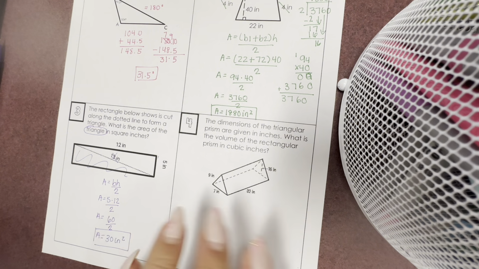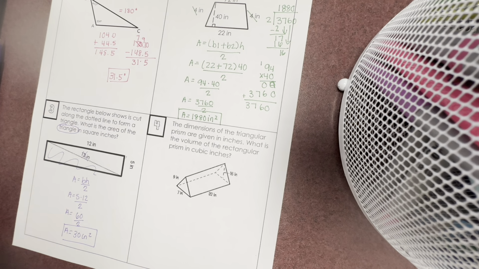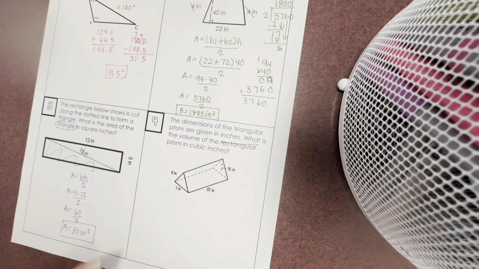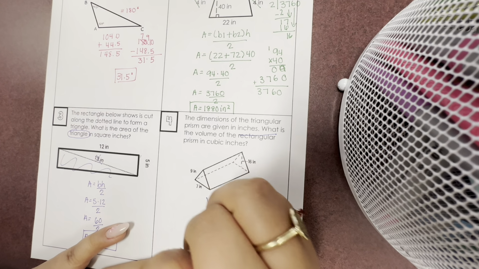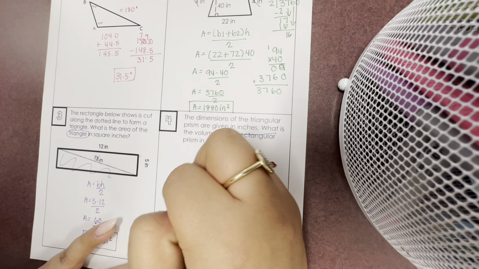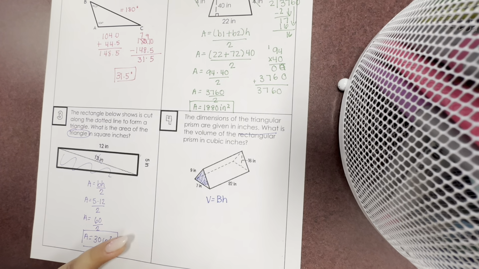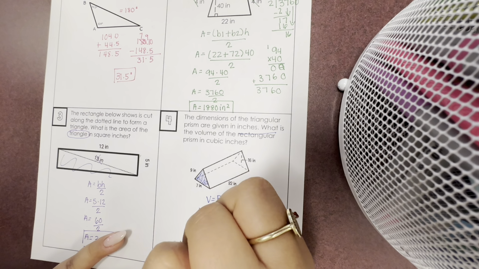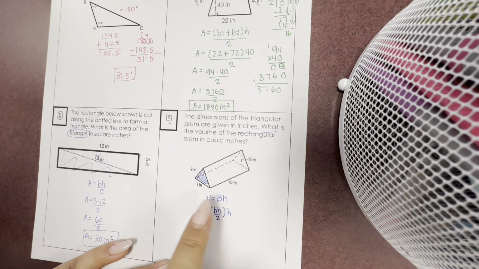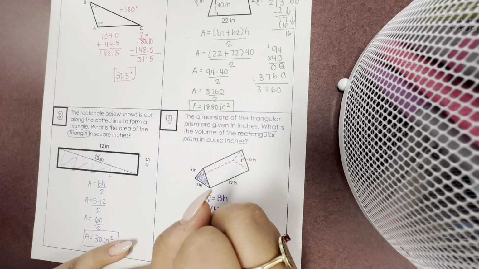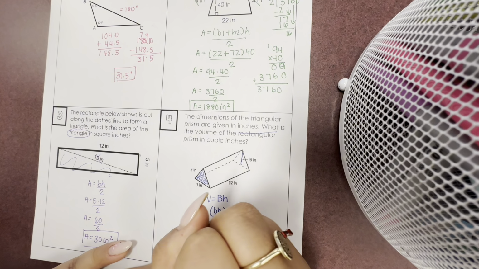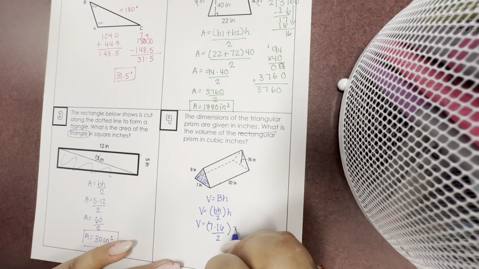All right, next one is volume of a triangular prism. What is the volume of this triangular prism in cubic inches? So if you remember, our volume formula is area of the base times height. We have to look, and the base is a triangle. So meaning I need to use the triangle formula to solve this. So the base of the triangle is 7 times the height, which is over here, 16, divide by 2, and it is 32 inches tall.